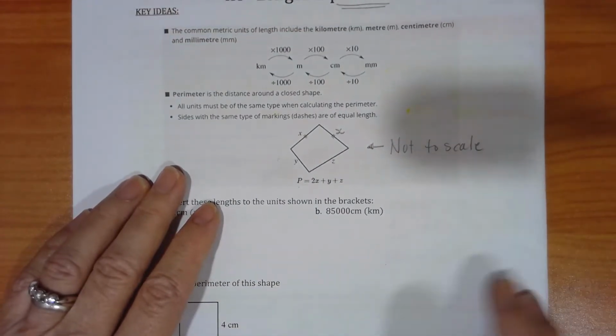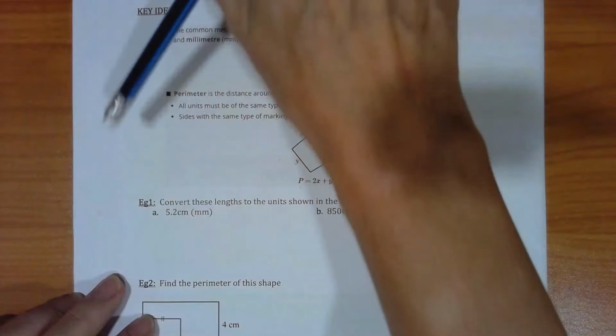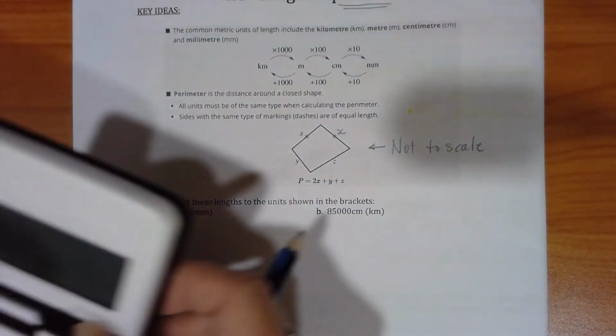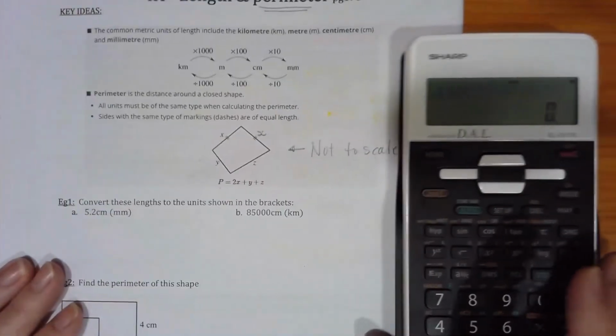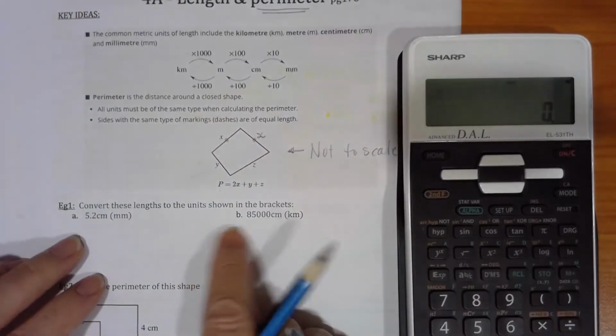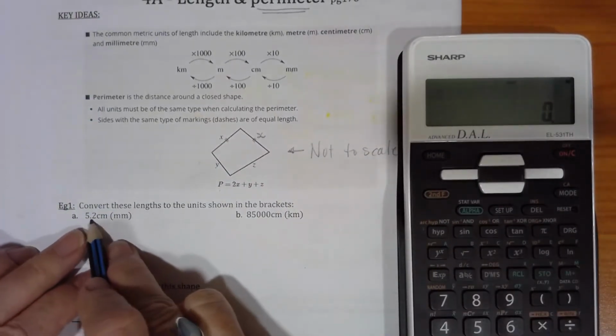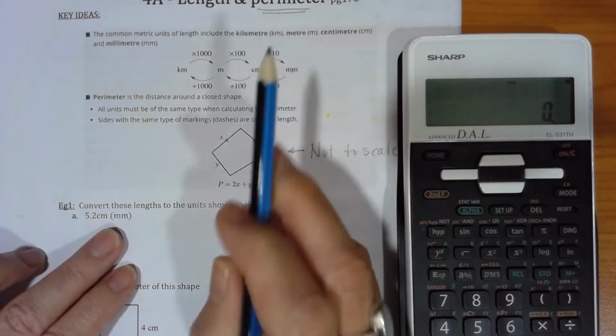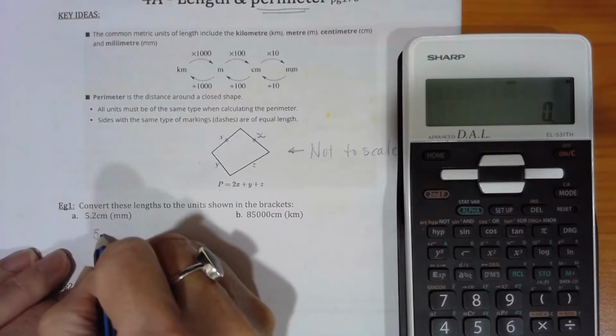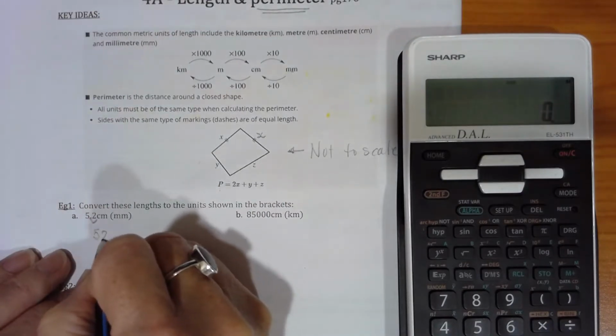All right, so let's do this first example here, pretty easy. I'm going to have my calculator with me, even though I don't particularly need it. It might make things a bit faster. Okay, so it says convert these lengths to the units shown in brackets. So I want 5.2 centimeters, so I'm here, and I want to turn it into millimeters, which is here, so I multiply by 10. That means I move the decimal place one place.